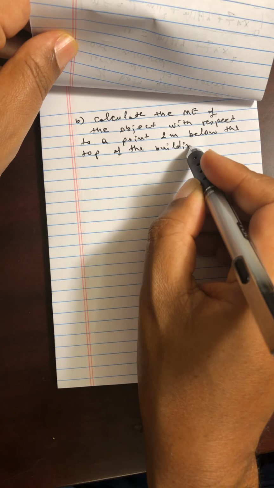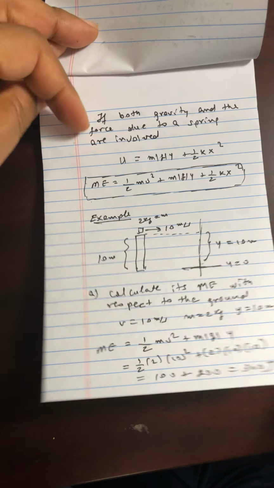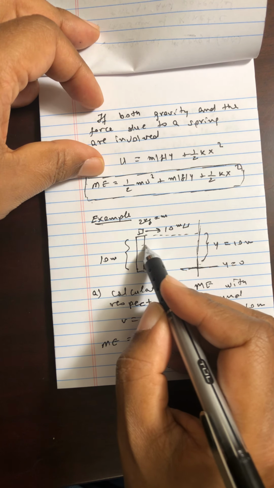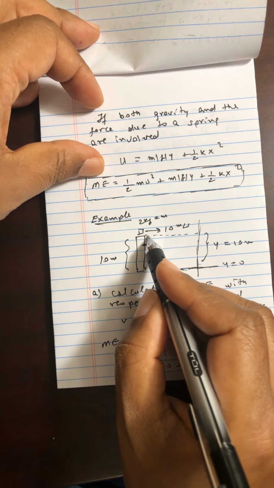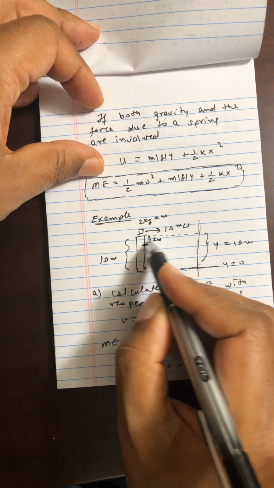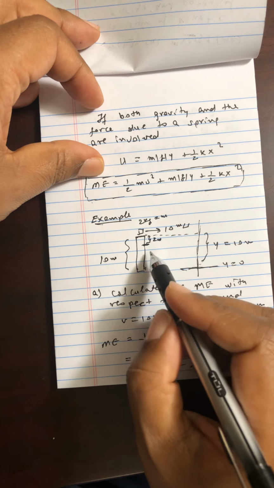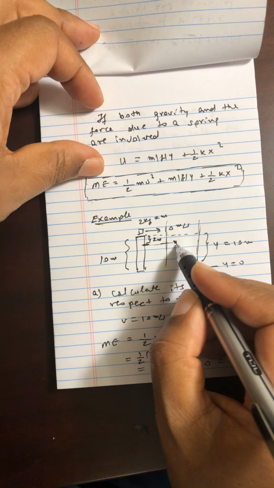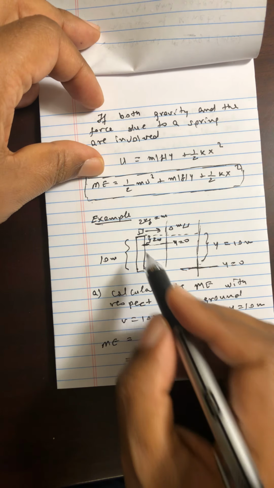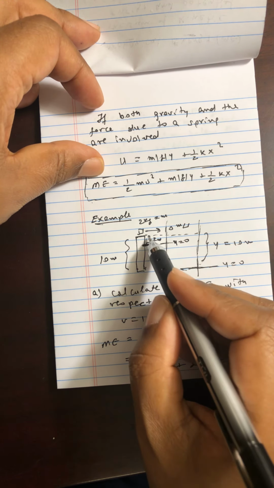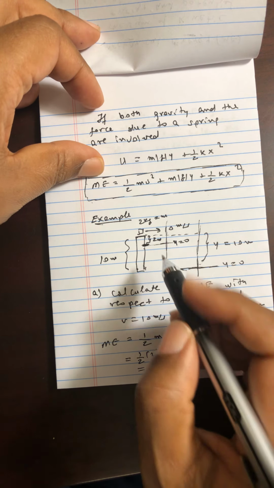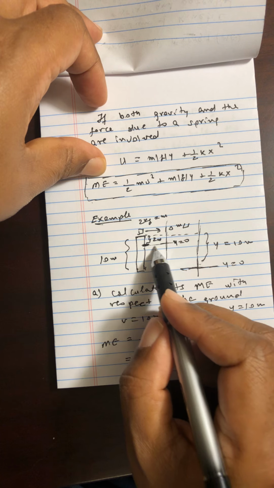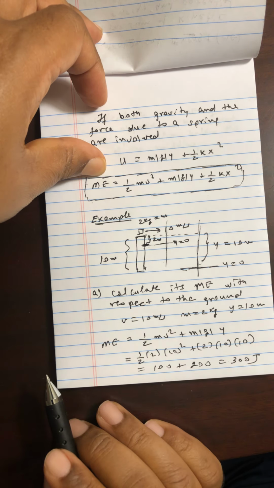So now you see our origin has changed. We're talking about calculating the mechanical energy with respect to a point 2 meters below the top of the building. So now we're going to another coordinate system, a coordinate system whose y equals 0 is over here. According to this coordinate system, our y is 2 because we're told to calculate the mechanical energy with respect to a point which is 2 meters below the top of the building.